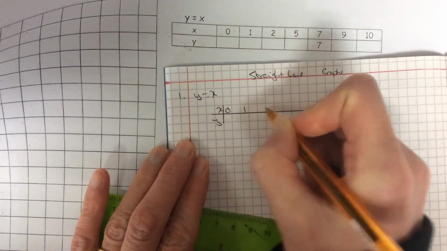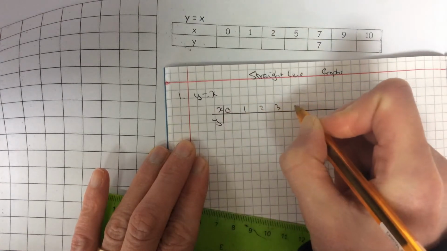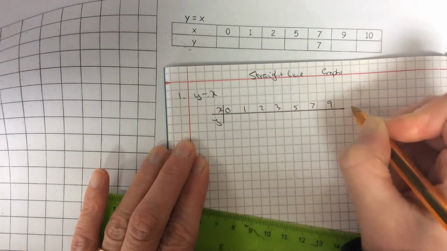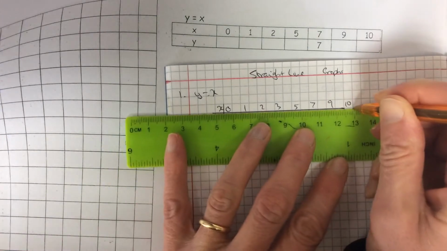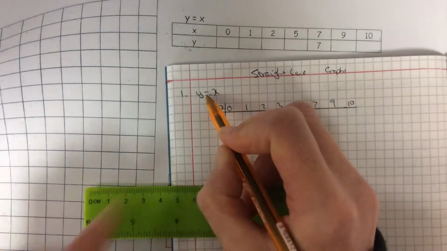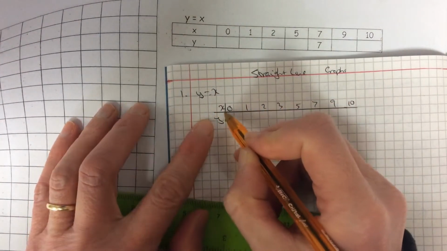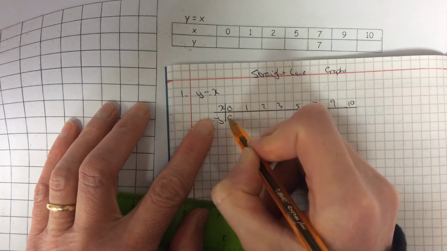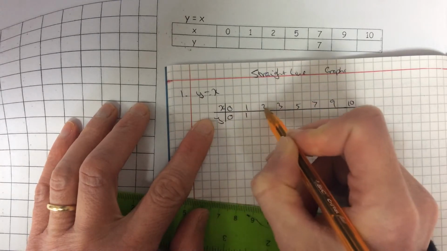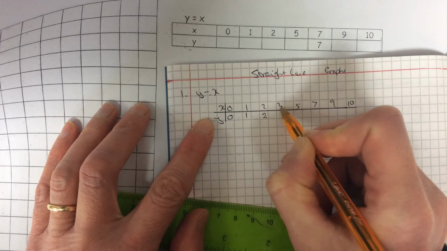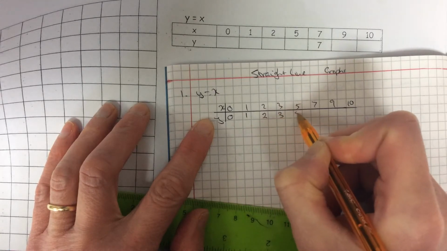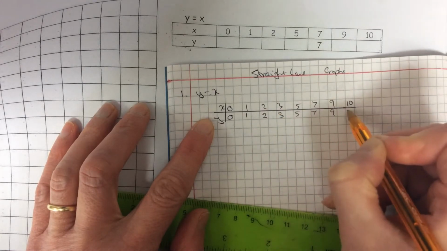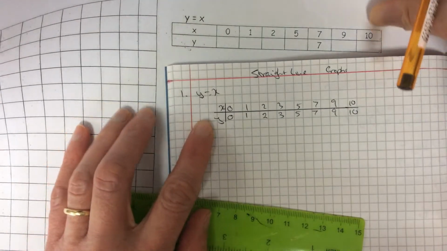So 0, 1, 2, 3, 5, 7, 9, and 10. And what this equation is saying, that y equals x. So if x is 0, y is going to be the same. If x is 1, y is the same. If x is 2, y is the same. If x is 3, y is always going to be the same as x. So that's the first one.